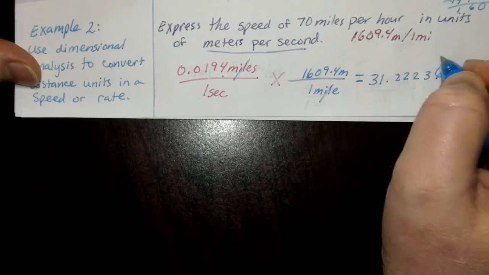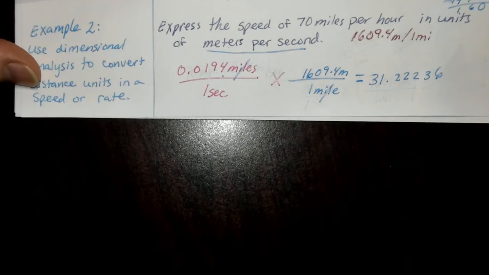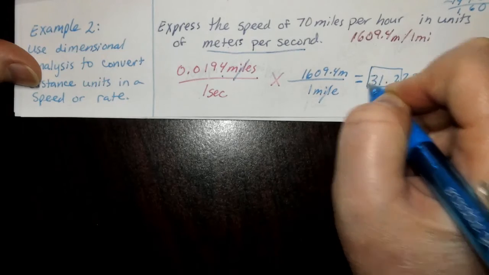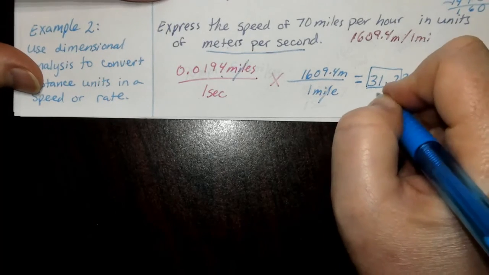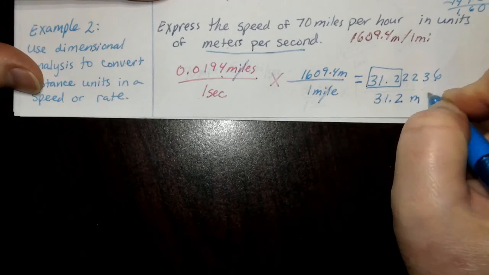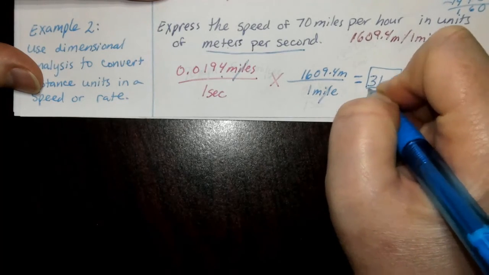So I'm going to round to 3 sig figs. 1, 2, 3 sig figs. So my answer is 31.2 meters per second.